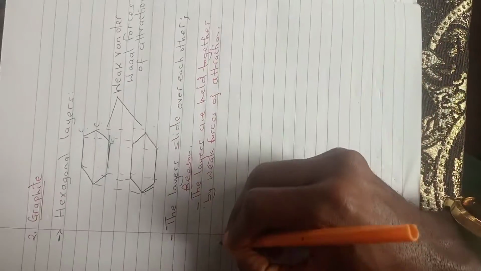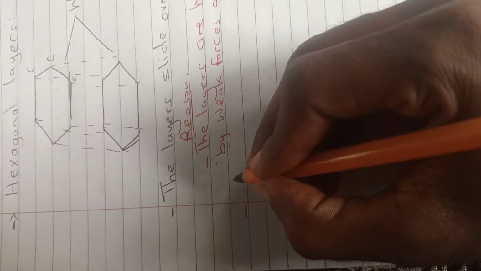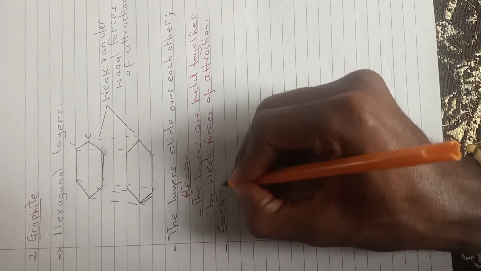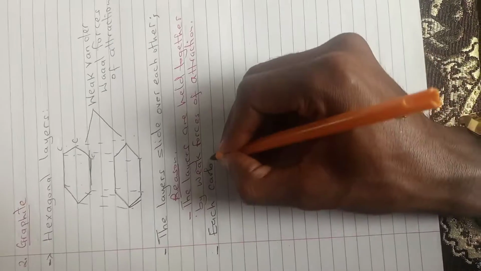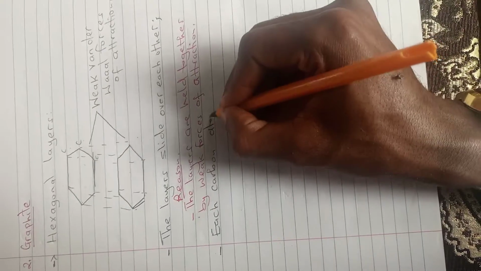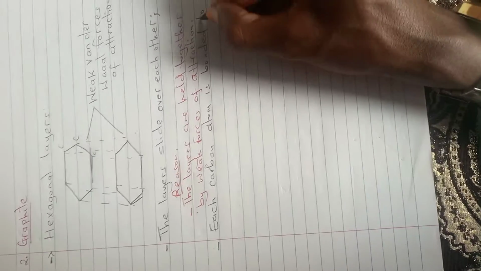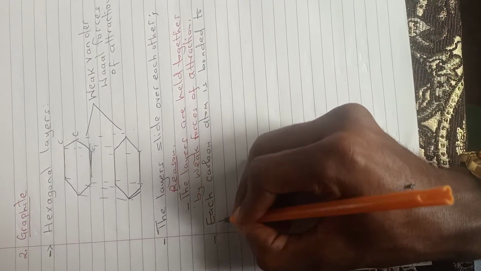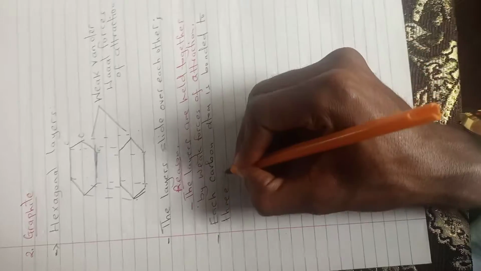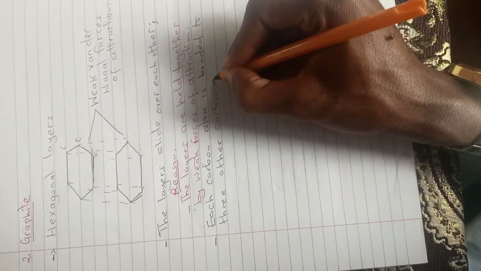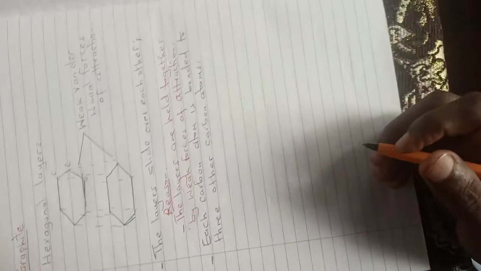So we are saying that in graphite, each carbon atom is bonded, not to 4, but to 3 other carbon atoms. So what does that tell you?